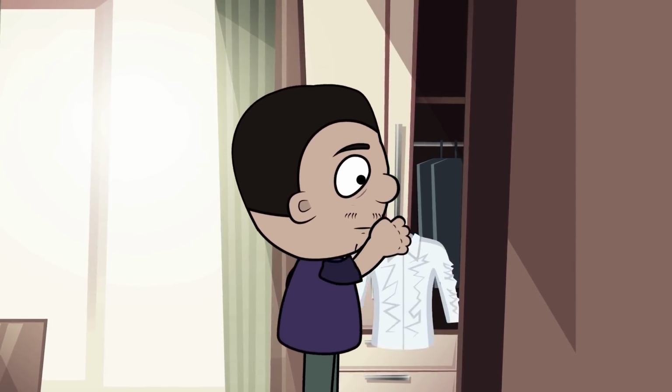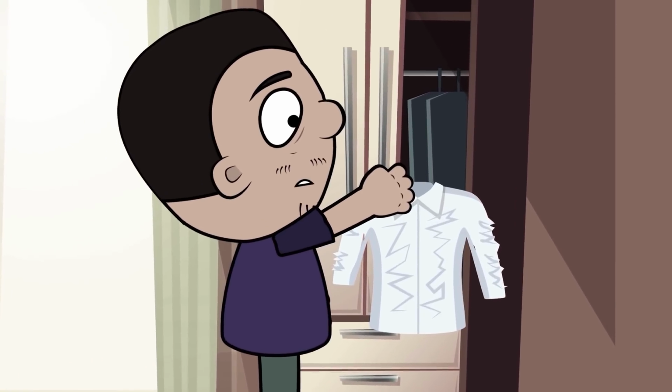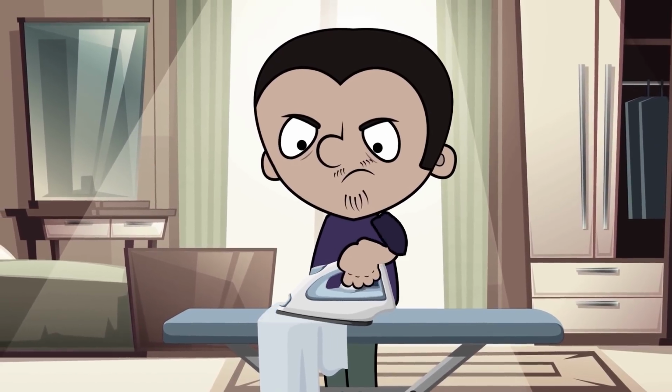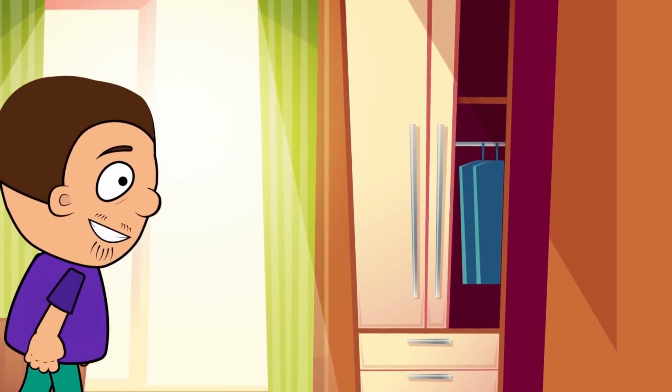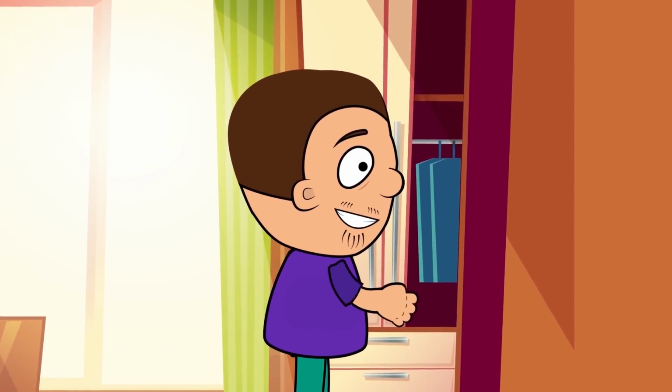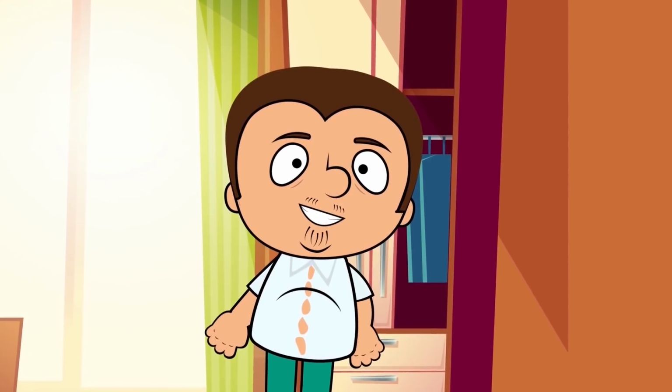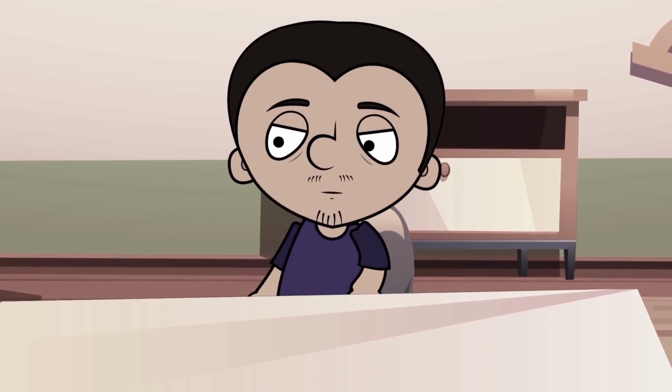Often, when you take your shirt out of the closet, it's all wrinkled. You have to waste your time ironing it. But there is a solution. You just have to get fat. Any wrinkled shirt will stretch properly on a fat body, and nobody will see the difference. Brilliant, isn't it?